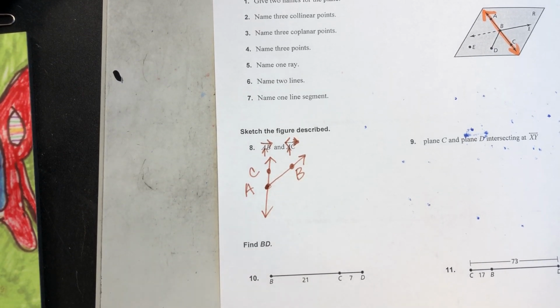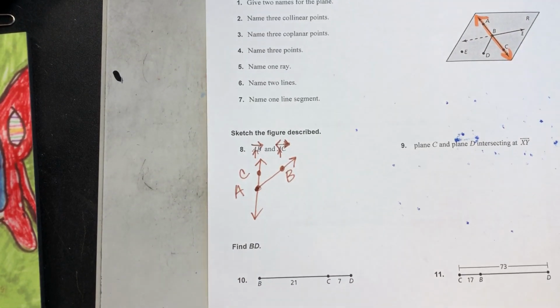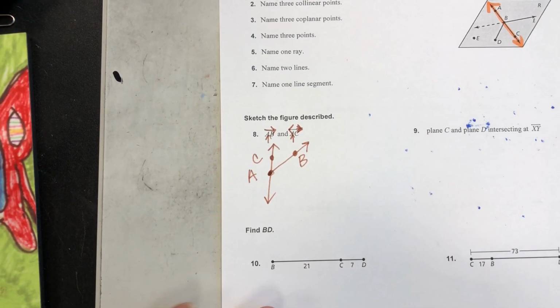I gotta move this along a little bit. Number 9, plane C and plane D. Thinking about number 9, I don't know if I can put this on my video, but maybe I'll try.